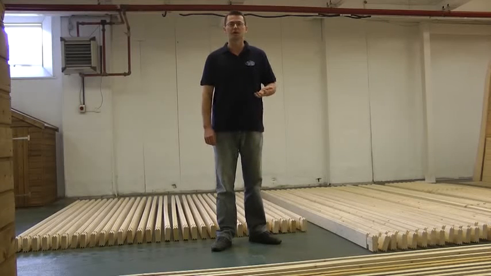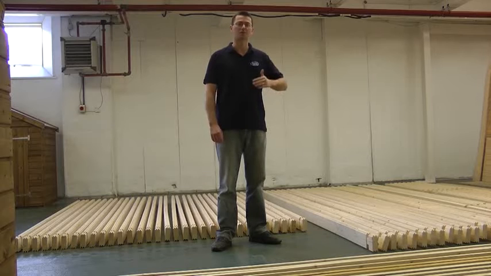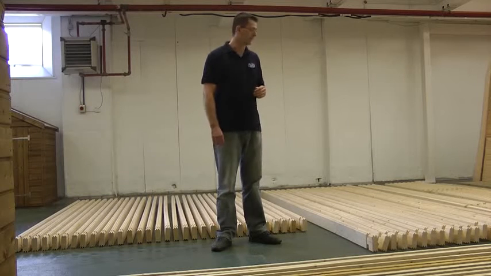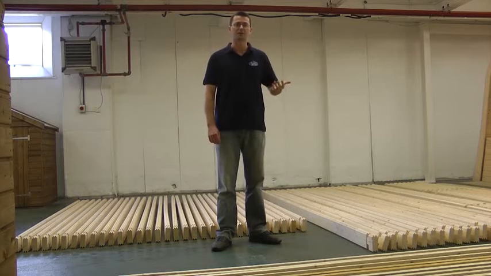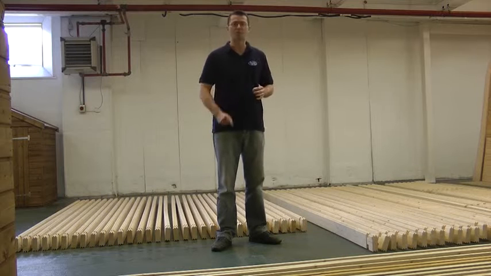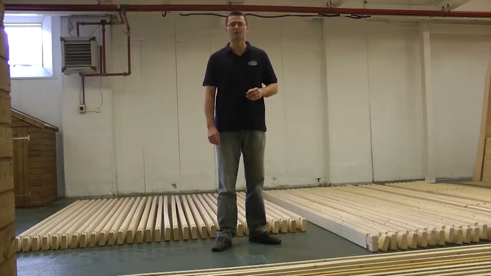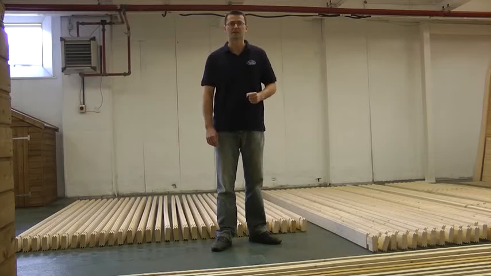So in order to do that with this particular cabin, instead of going through the normal checking procedures that we have, we've actively selected different types of warped timber in order to be able to show you how to deal with those. As I say, you will have some warped timber within your cabin most likely, but you are very unlikely to have as much warped timber as I'm going to show you here today.